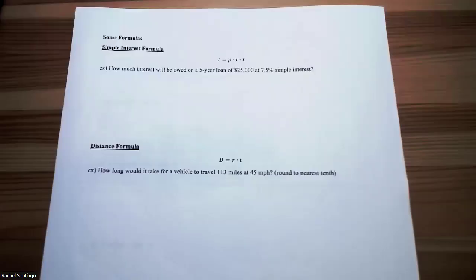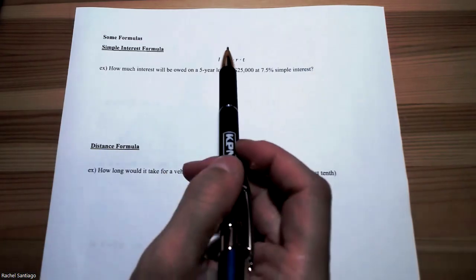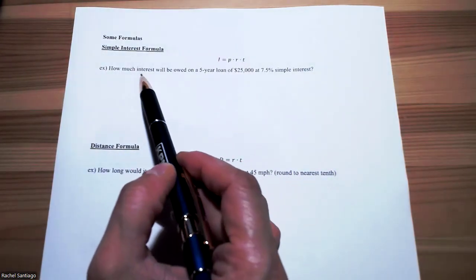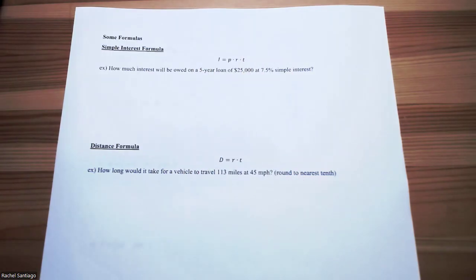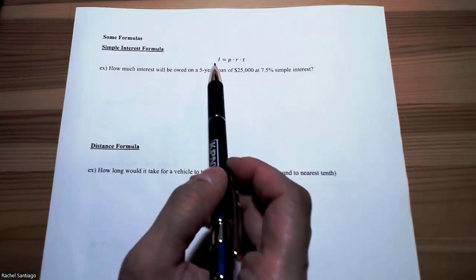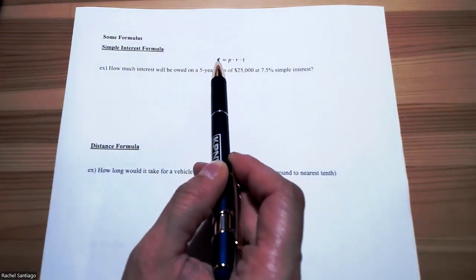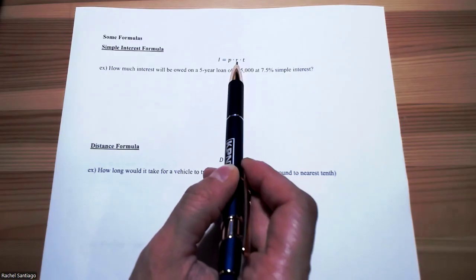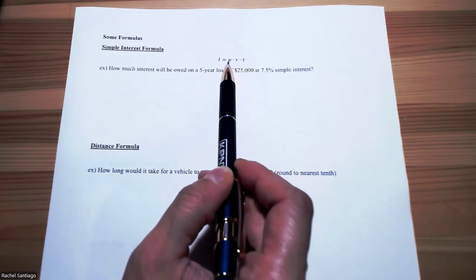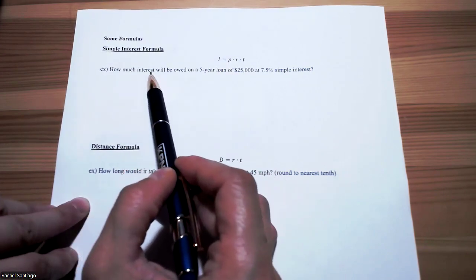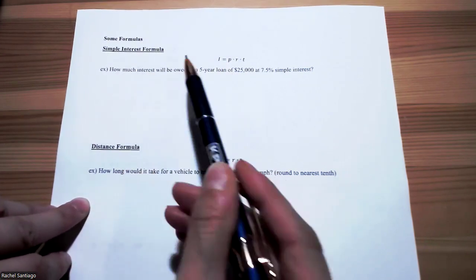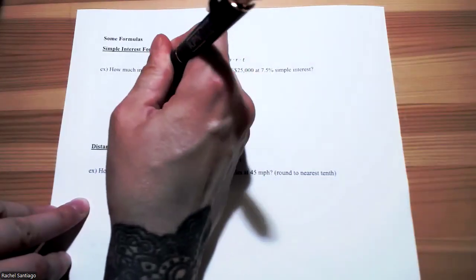Let's turn the page. These next 2 problems are just a blast from the past. It's a quick reminder that if you are given a formula, you look for values that you are given and then you substitute them into the equation themselves. Here we have the simple interest formula where interest is equal to principal times rate times time. Remember, principal is like your initial investment. So we're asked to find the interest, right? How much interest? So that means our I is unknown.